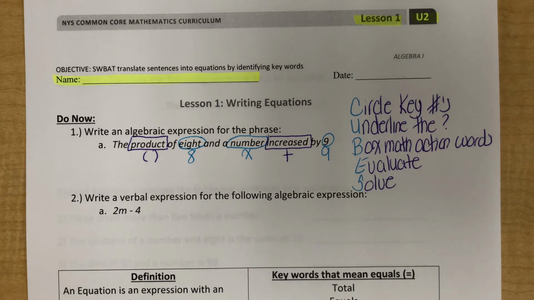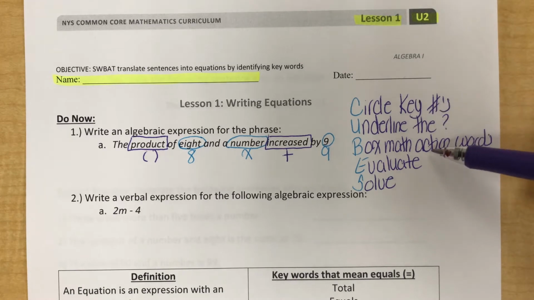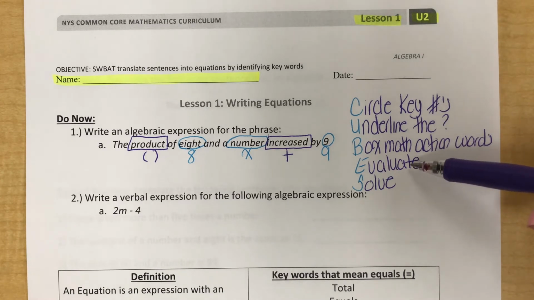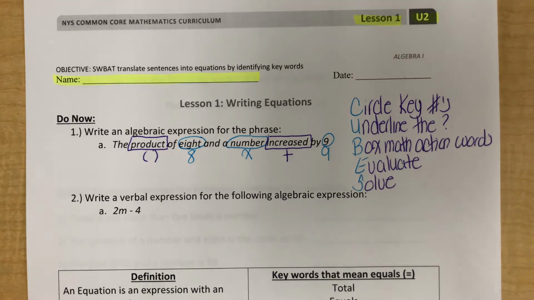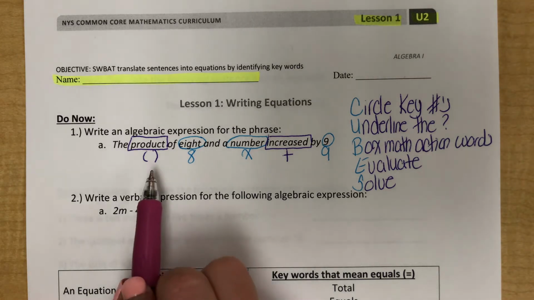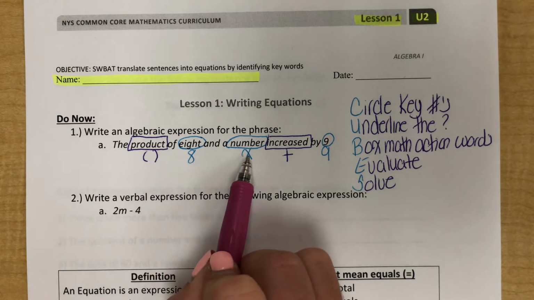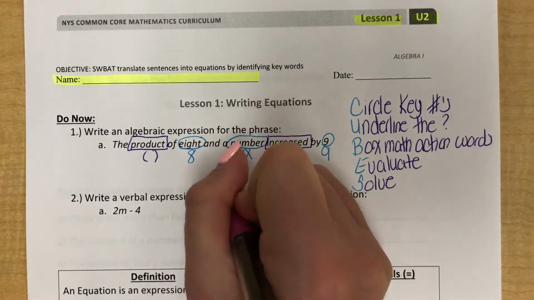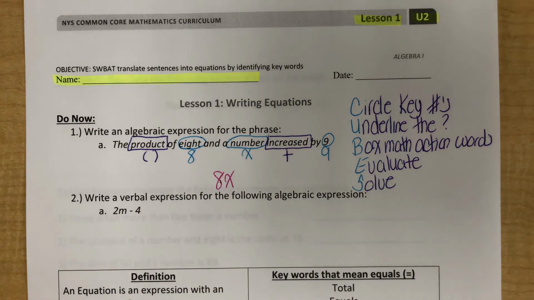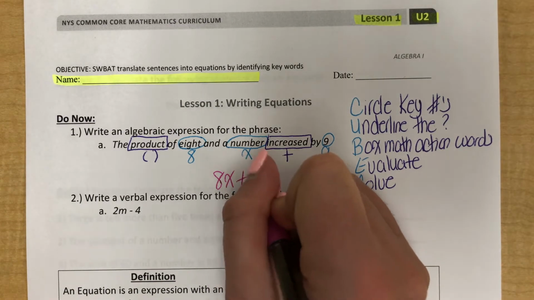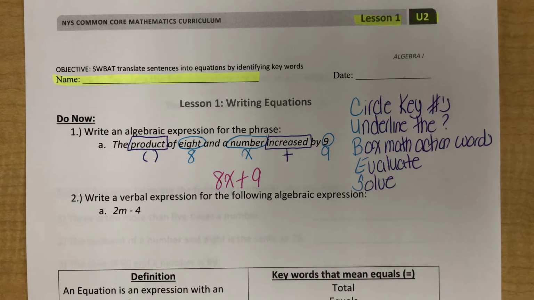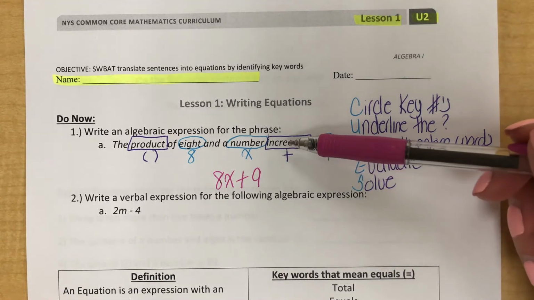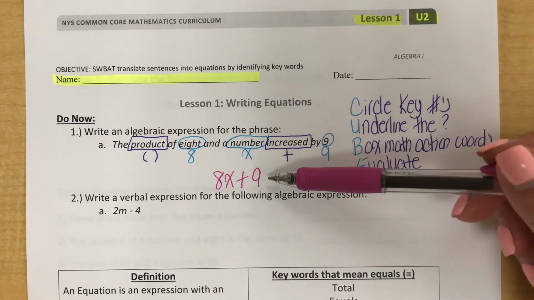And now I'm done. I've circled my key numbers. I boxed my math action words. Now I have to evaluate what I have so I can write it out in a nicer form. So here we go. I'm going to multiply 8 and X, and then I'm going to add 9. When I multiply 8 and X, I can literally just write 8X. I know that represents multiplication. And then I'm going to add 9 on the end, and I'm done. And that's how you would, again, translate a word form into a number sentence.